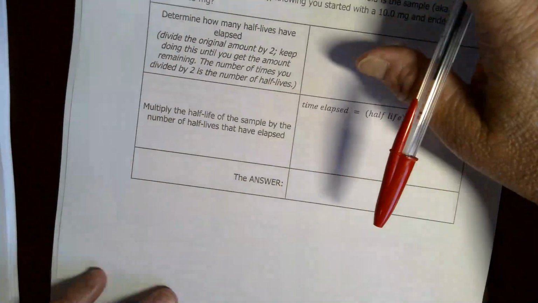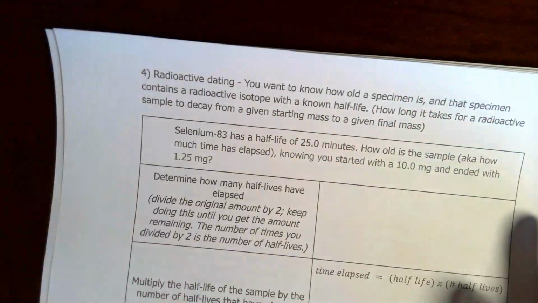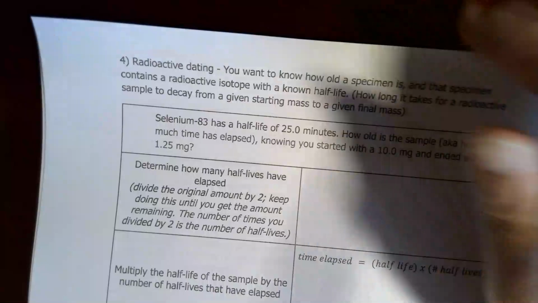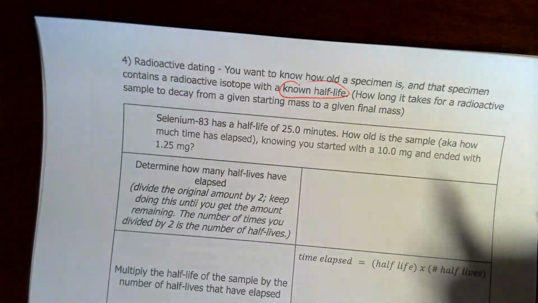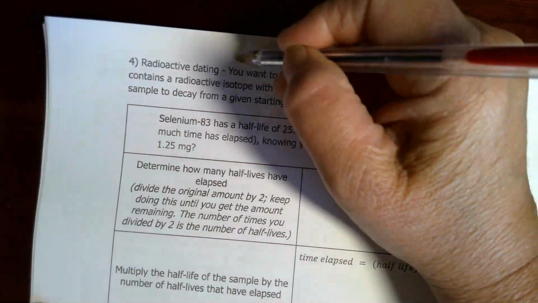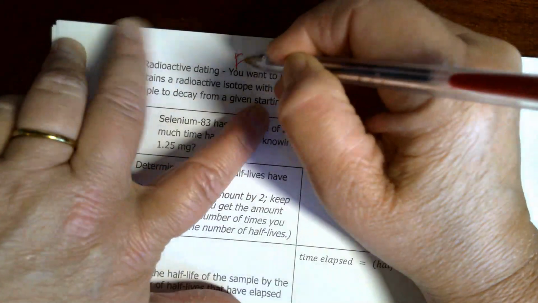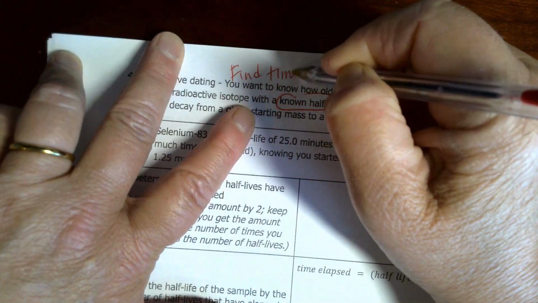All right, and the fourth type of problem, we're going to go back to knowing what the half-life is. So this is a known half-life again. But now we are going to figure out basically time elapsed. That's effectively what we are trying to find. Find the time elapsed.